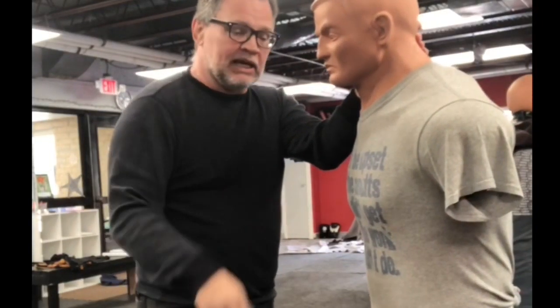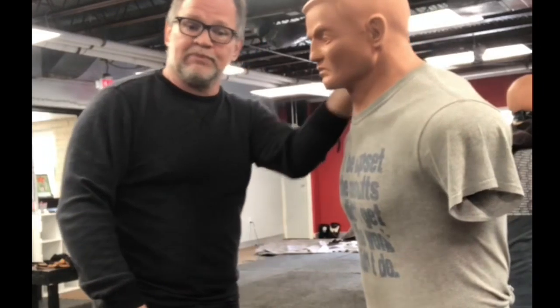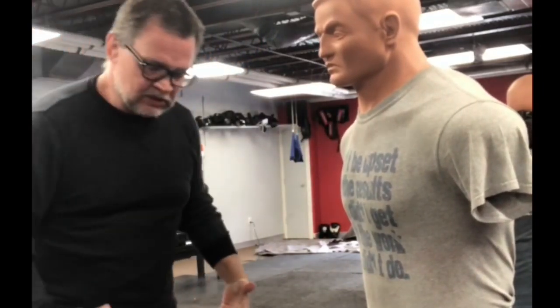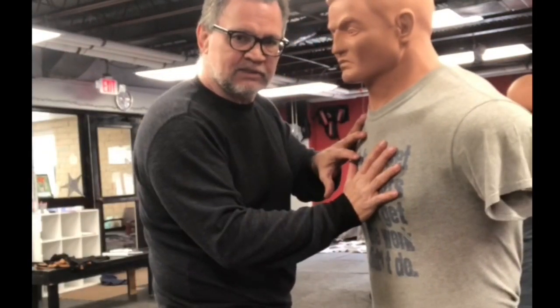Those same principles apply to kicks as well, and we'll cover that at some other time. Kinetic energy, driving forward, entire body weight going into my strikes. Go drill it.